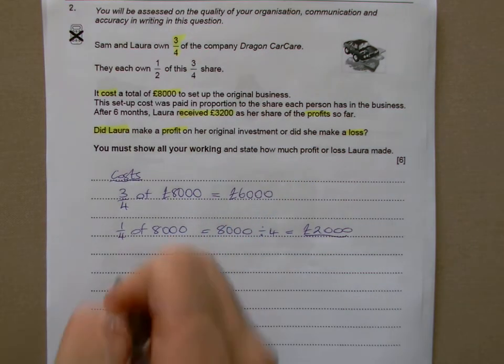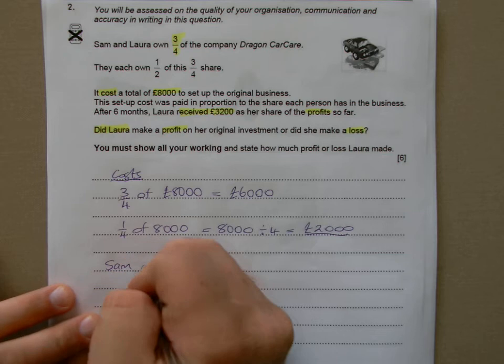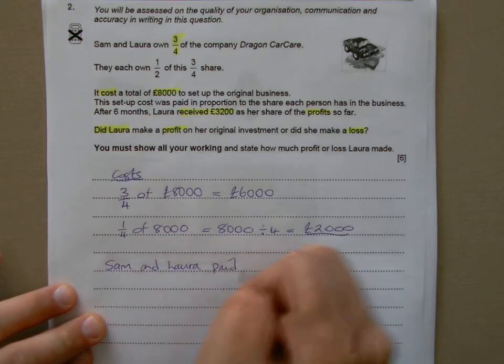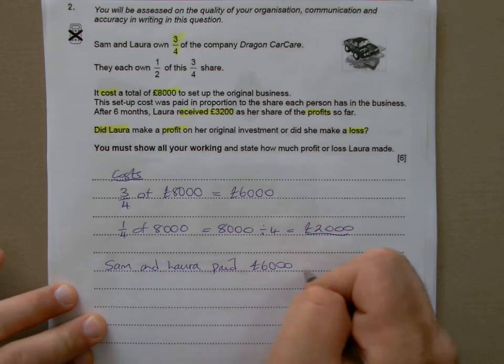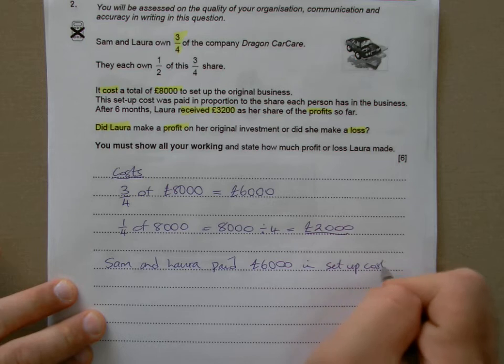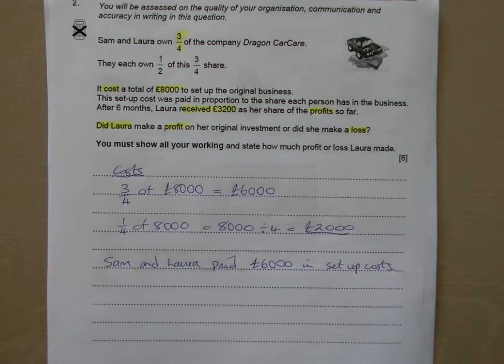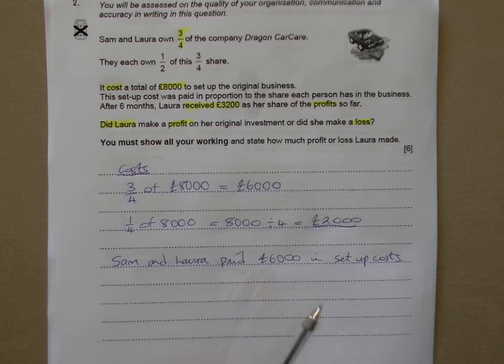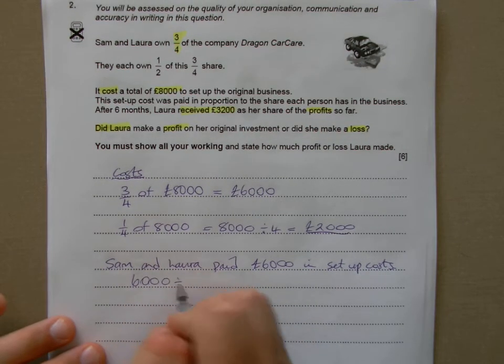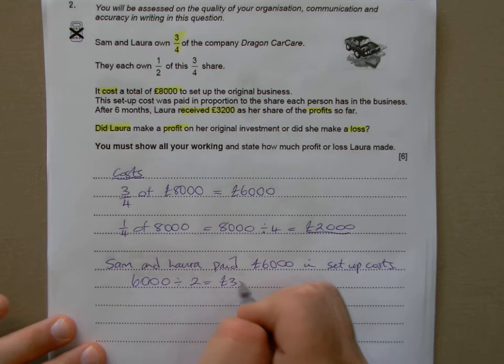Okay, so let's make a statement. Sam and Laura paid £6,000 in setup costs. But then remember, they split this between them. They each own half of this share, so they obviously paid this between them. So £6,000 divided by 2 is £3,000.